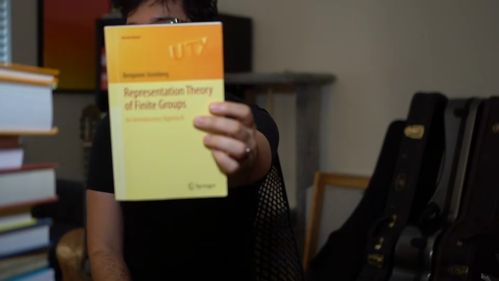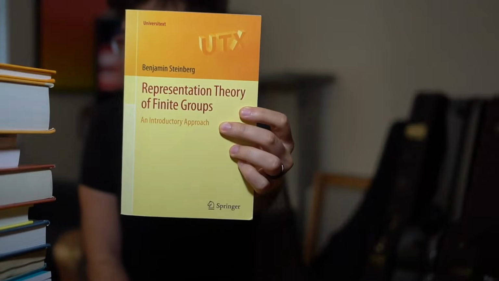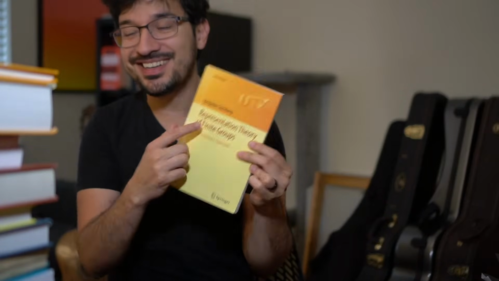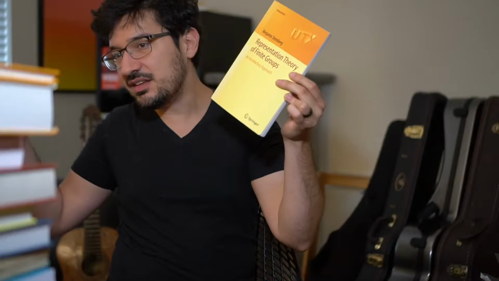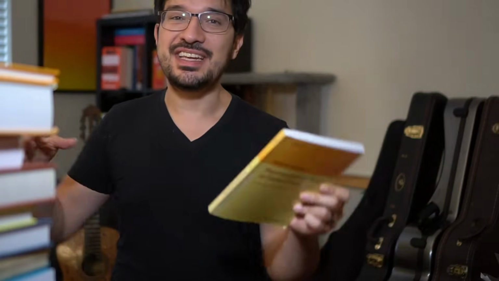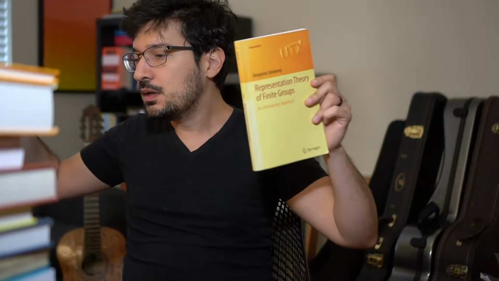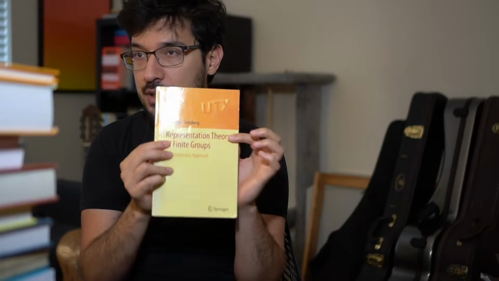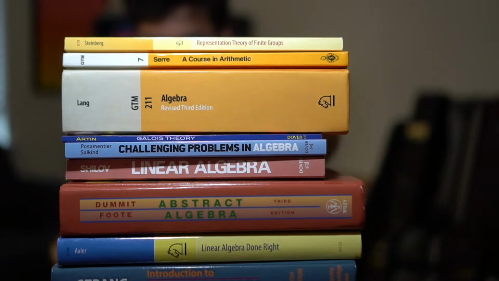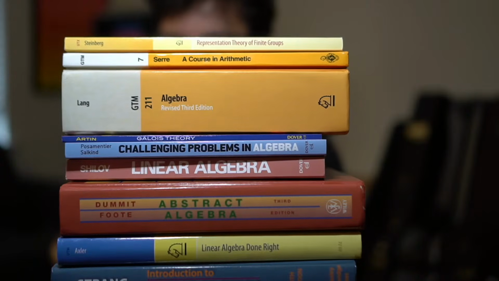In particular, we are studying representation theory of finite groups, working out of this book by Benjamin Steinberg. This is an excellent book, and we've always been just calling this week graduate level math week, algebra, but now I'm starting to think of it as algebra week. The primary book this week is this book, but really I am going to be pulling material from all of my algebra books. There are half of them off of the camera right now.